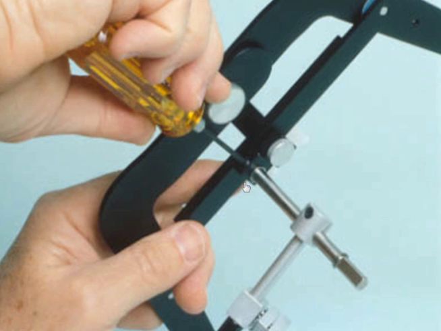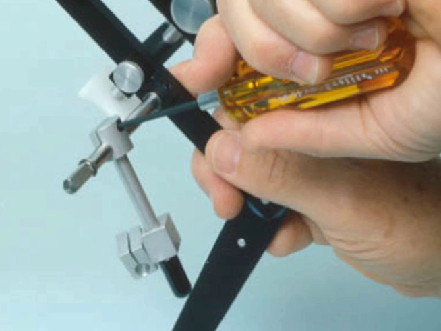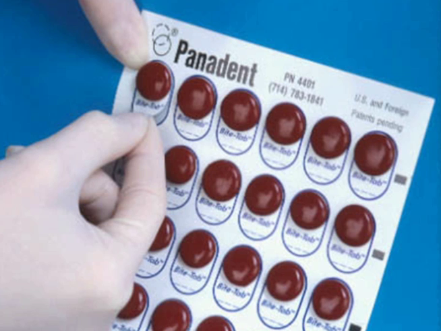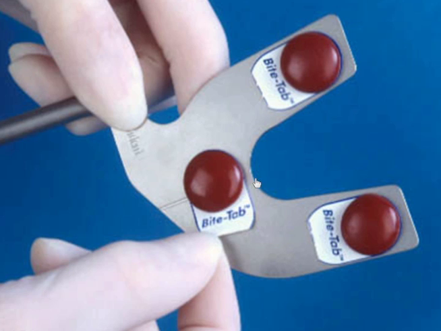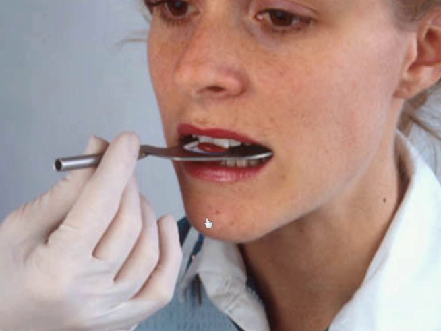We want to make sure that the double toggle clamp is loose as well as the single toggle clamp. We have the bite tabs, which is a red impression compound that's been put on a self-adhesive strip that we can peel right off the sheet of paper and stick onto the bite fork in the incisor area and then one in each molar area. You can also see that there's a little mark here on the bite fork which will correspond to the patient's dental midline. We can temper this in hot tap water, and then we can come to the patient, getting an indentation of the upper teeth into the compound.